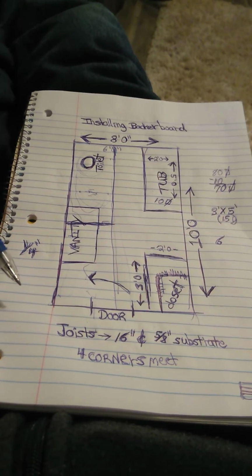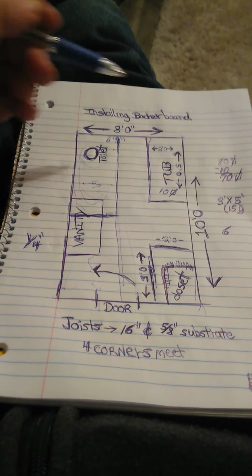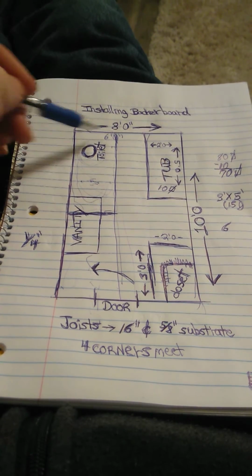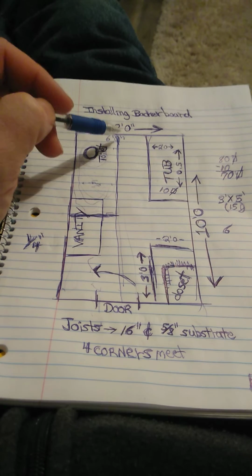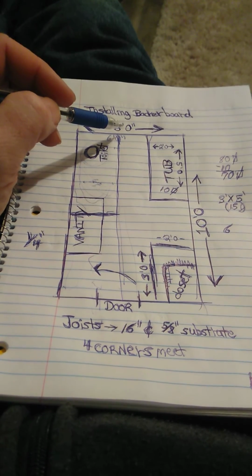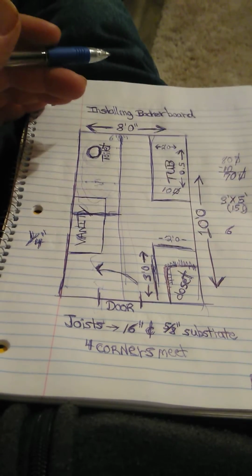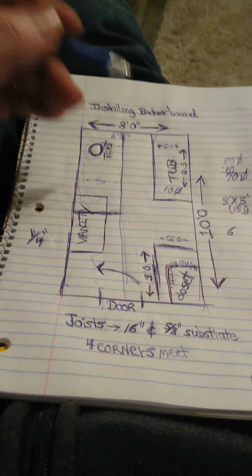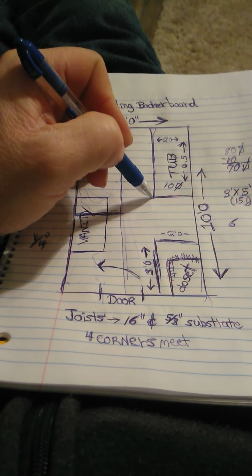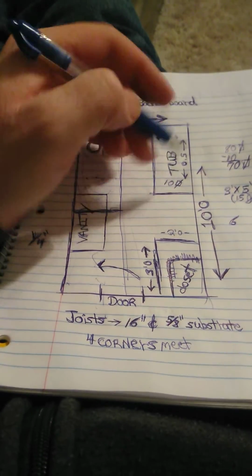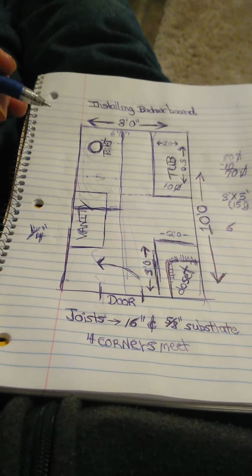Okay. Then let's see here. So 6 foot, that means you got 2 foot left here, right? I would probably, okay, it's kind of like doing a puzzle. You can't really go wrong. Just make sure you don't have 4 corners meet, you know? You see where the end of the tub is? Just pretend that line goes straight across. There's an invisible line there, okay?